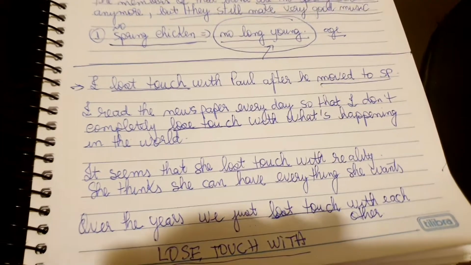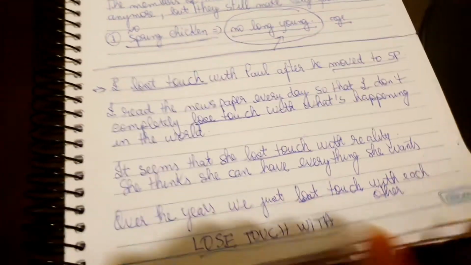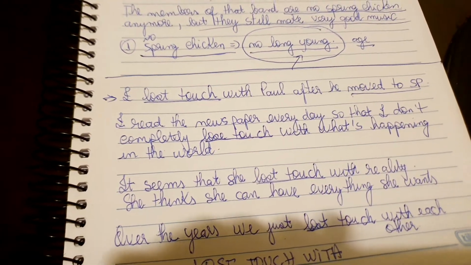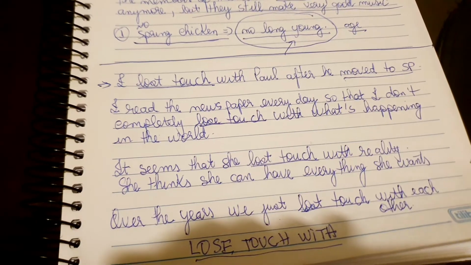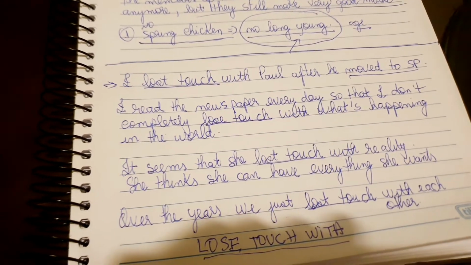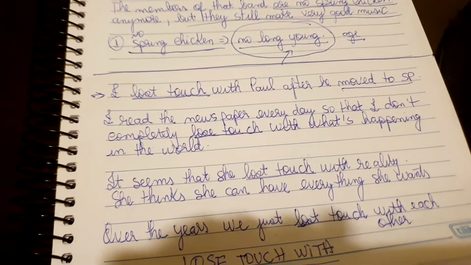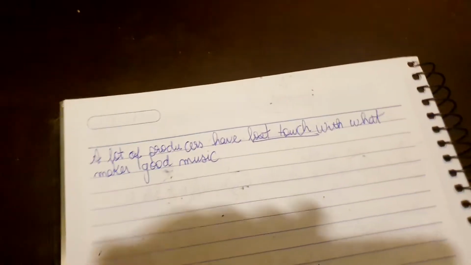I consider it completely normal. But think about it. What can you do not to lose touch with each other nowadays? Right? It's a topic for a composition, right? You can write what strategies you use that you think are effective against losing track of one another.